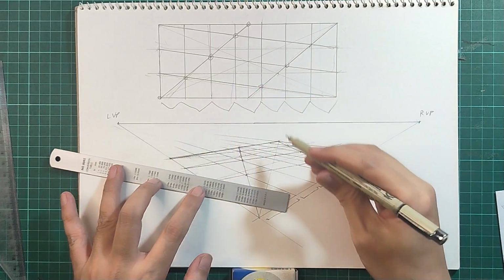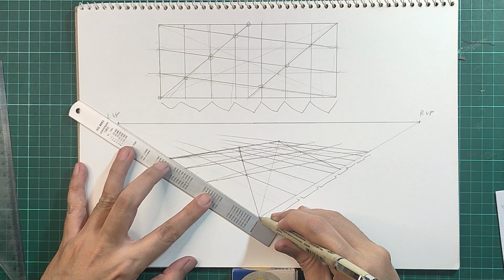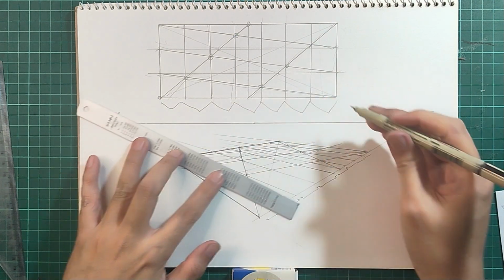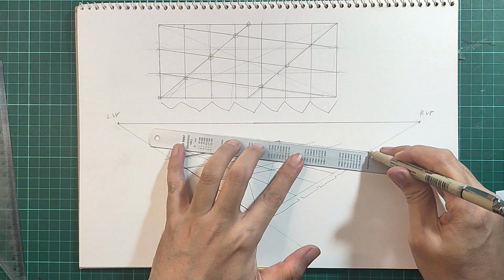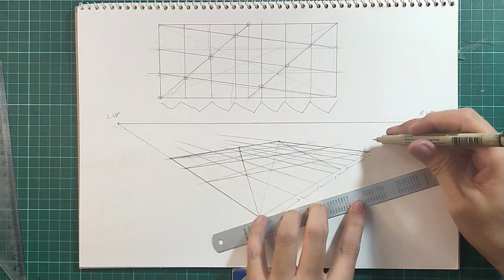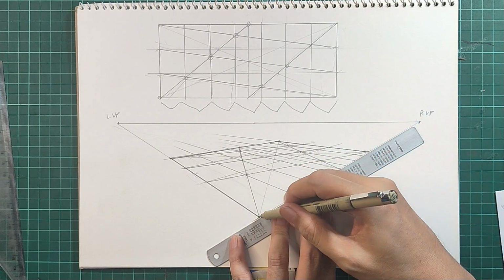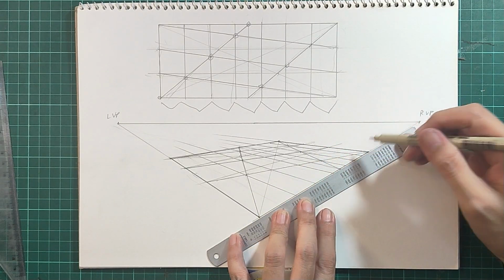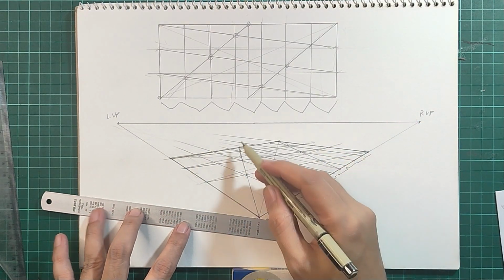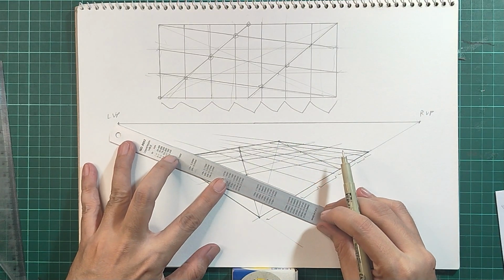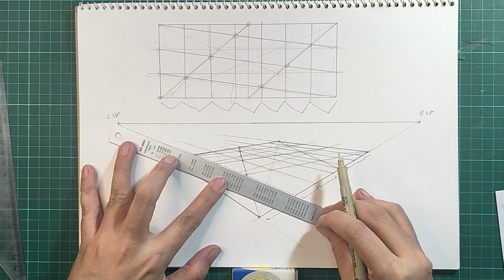So this is the ground plane. And then we're going to run our divisions through those intersections.